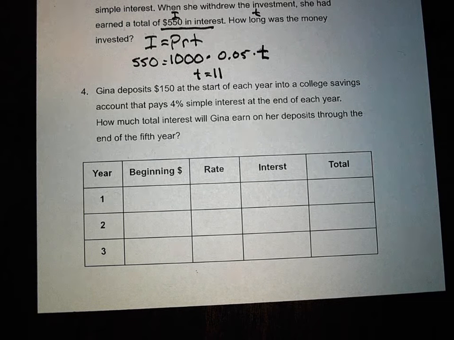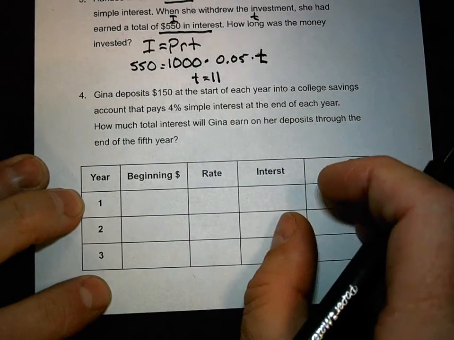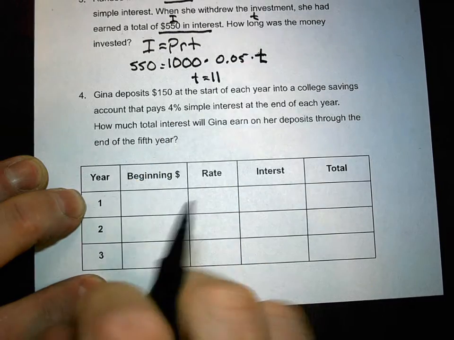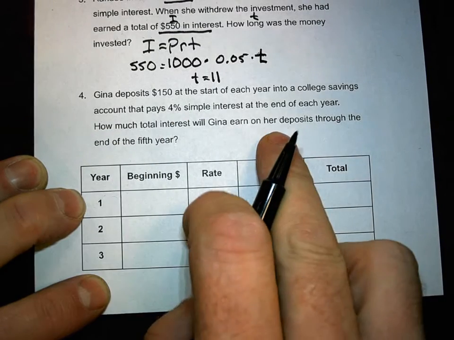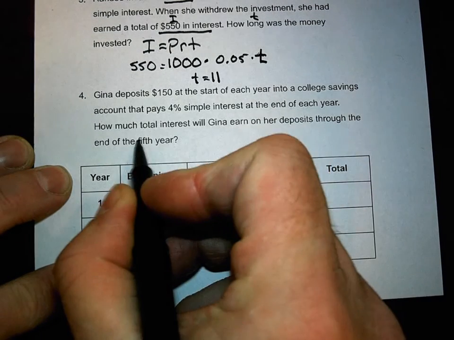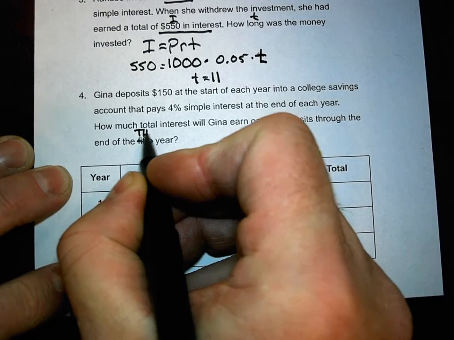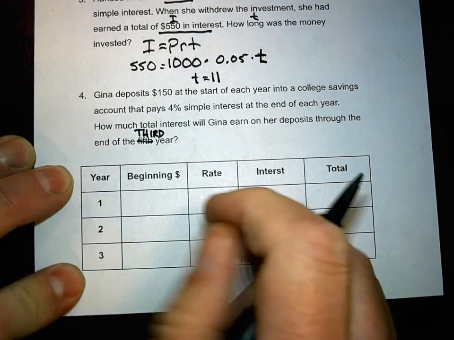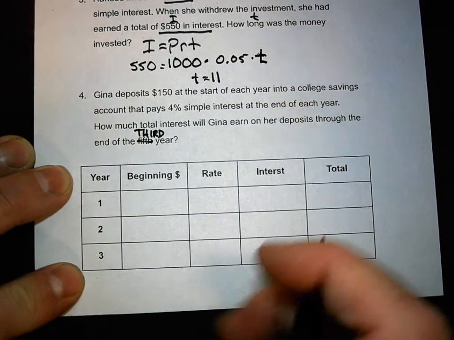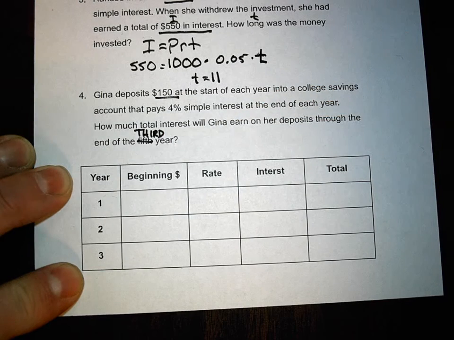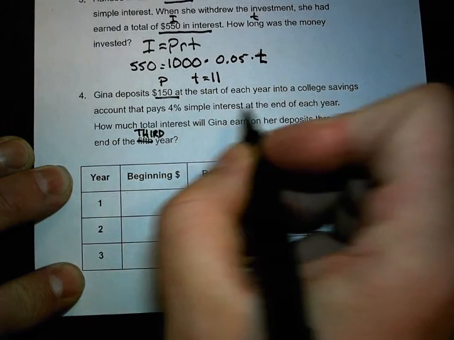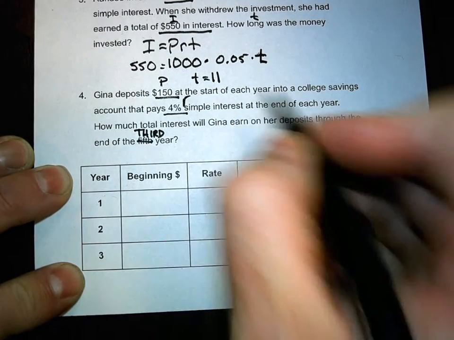Gina deposits $150 at the start of each year into a college savings account that pays 4% simple interest at the end of each year. How much total interest will Gina earn on her deposits through the end of the 5th year? So we're going to change that to the end of the 3rd year, only because I ran out of paper. It just wouldn't fit on one piece of paper. So what's 150? That's our P. What's 4%? R.